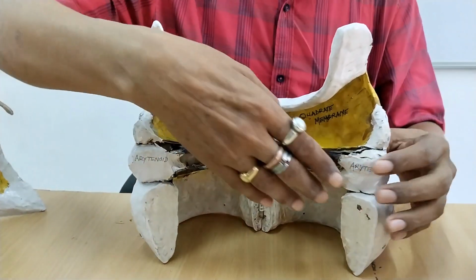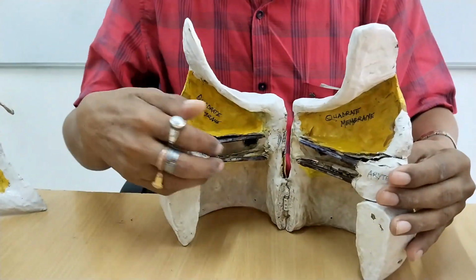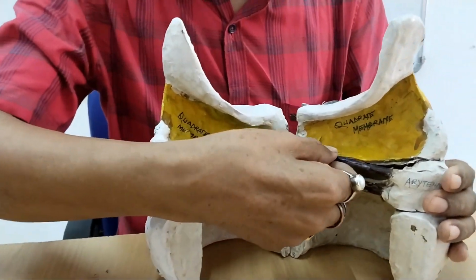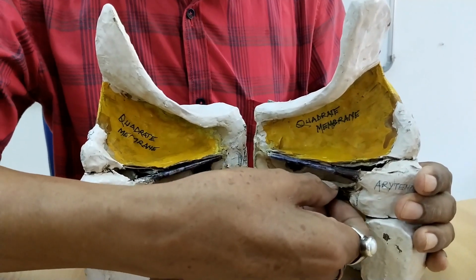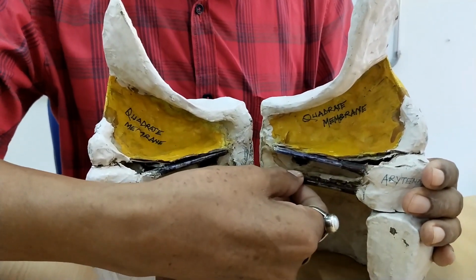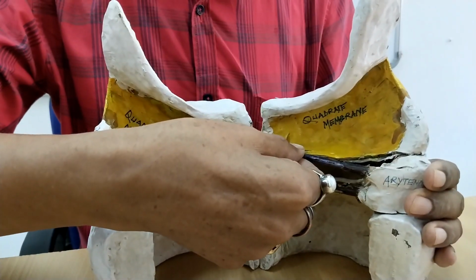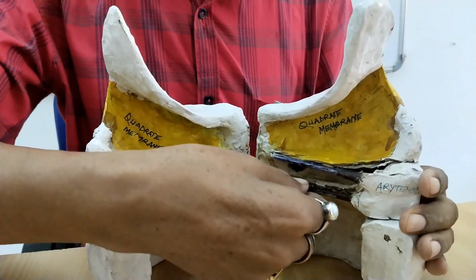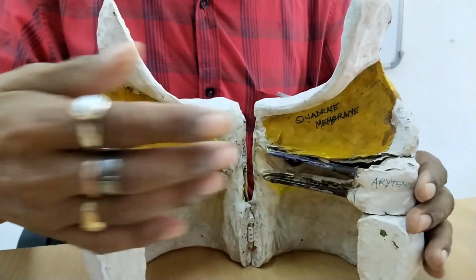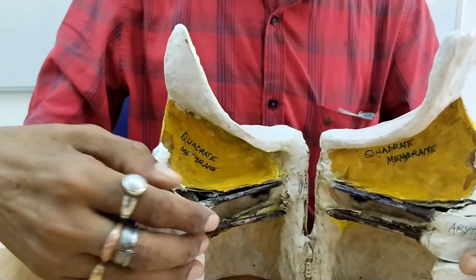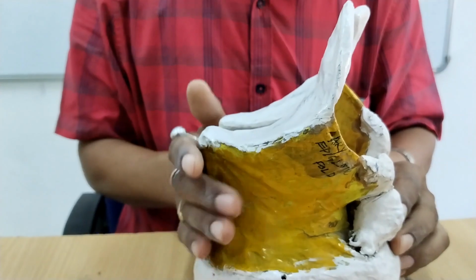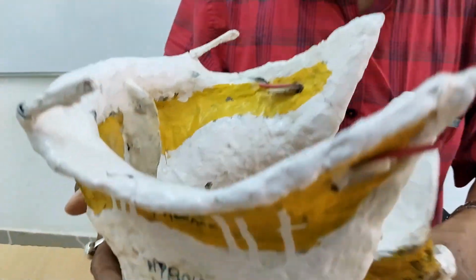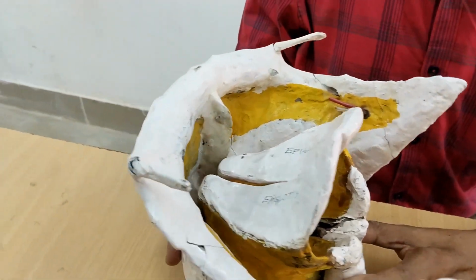In this vocal process, this is the vestibular ligament. This one is called the vestibular ligament, and this lower one is called the vocal ligament. So the vestibular ligament and vocal ligaments are attached posteriorly to the vocal process, and anteriorly to the posterior surface of the thyroid cartilage.